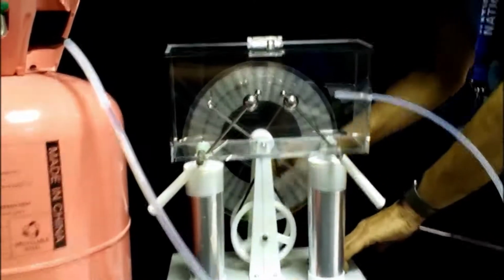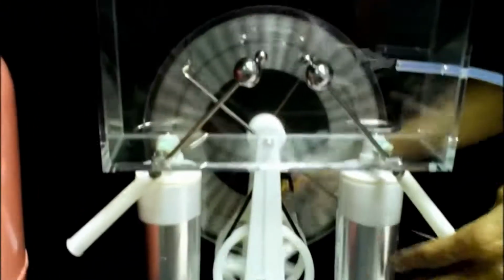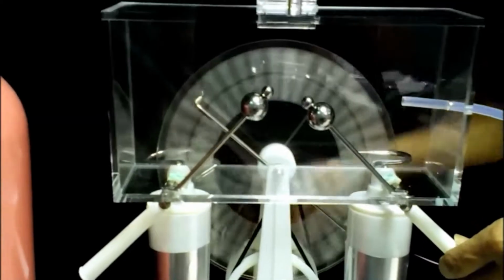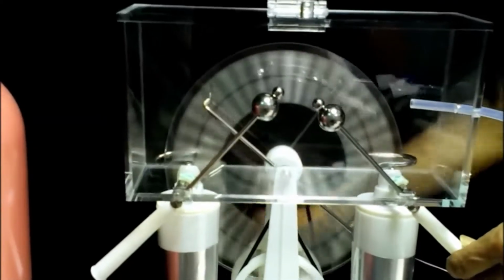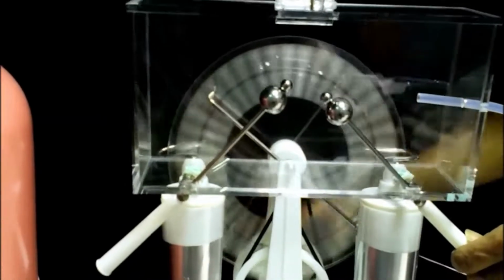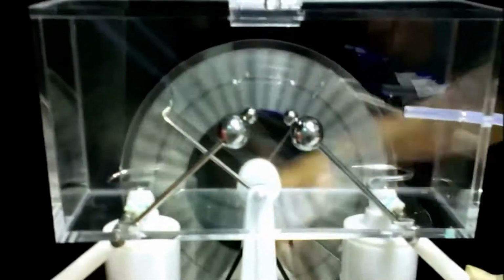Now what I want you to do is notice that with the helium, no matter what we do to the electrodes, you can't really get a good spark at all, hardly anything. If you look at it really closely though, you can see a little purple discharge right in between the two electrodes. But the point here that I'd like to make, firstly, is that helium behaves differently than normal air.